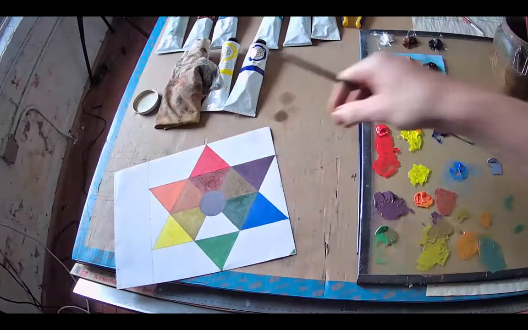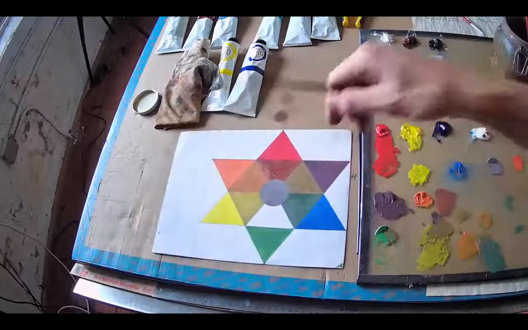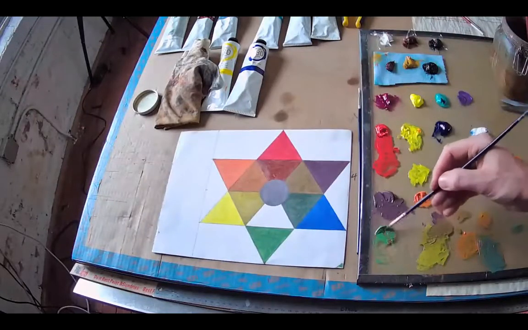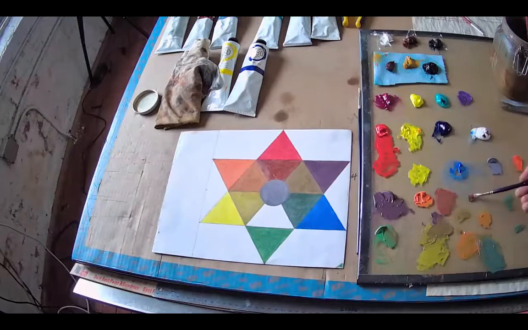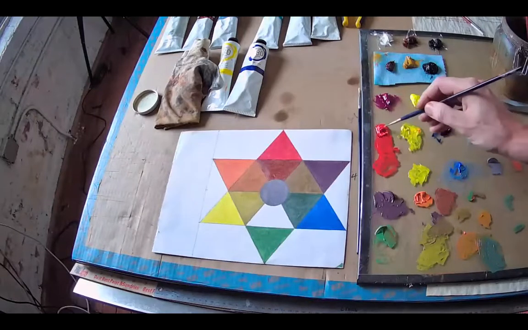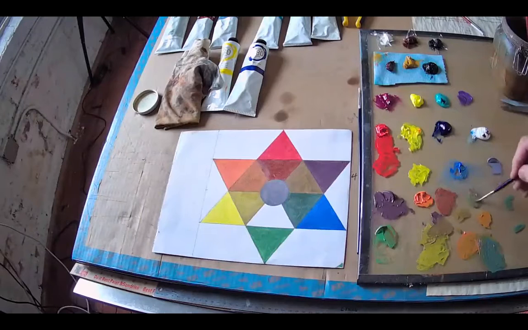And then finally, we're going to add gray green. So we're going to take our green and we are going to just slightly neutralize it, slightly gray it down with a little bit of red.